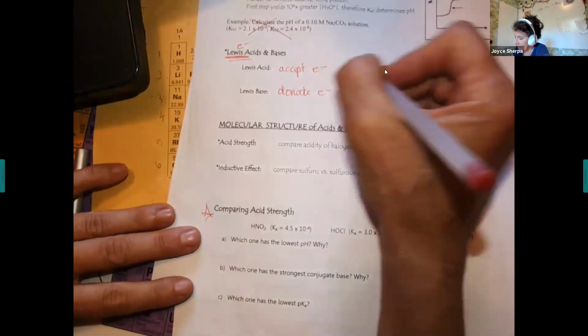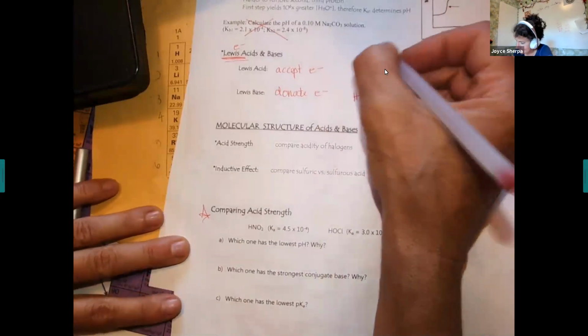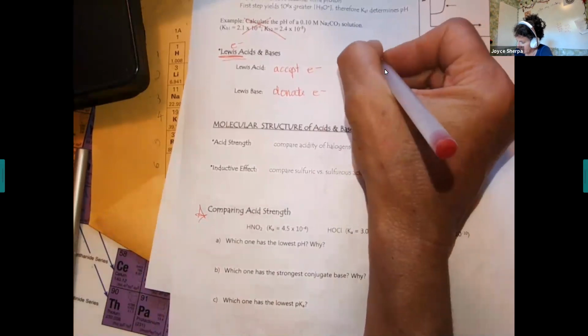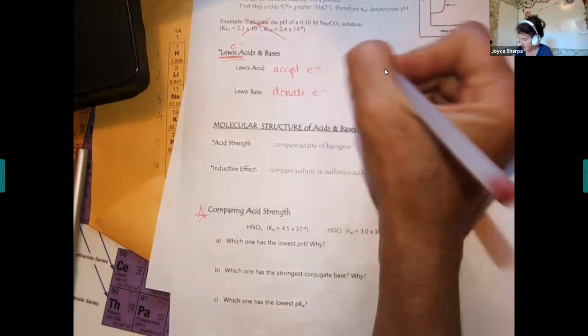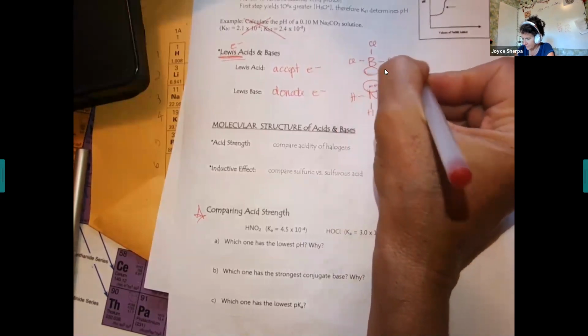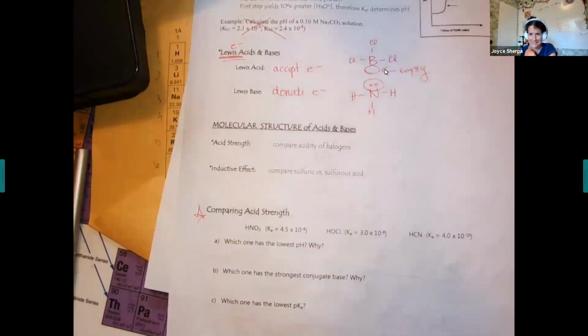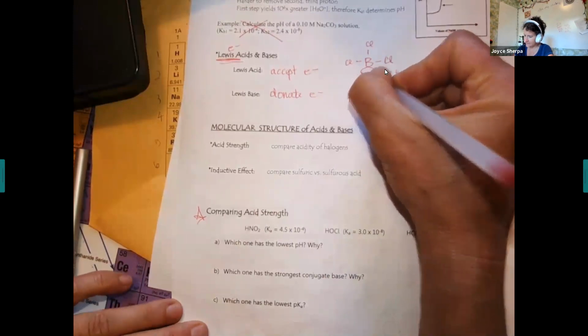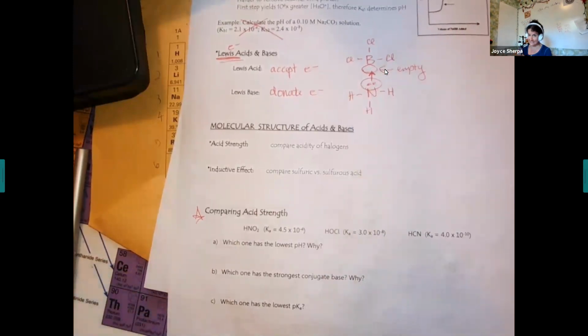An example of a Lewis acid is, you may remember, poor old boron. Boron never made it to its octet because it would have an empty orbital. It always only could make it to 6 unless it got help from a friend. And that's what happens here with nitrogen. Nitrogen is going to donate its electrons, not giving them, but donating them to the bond.